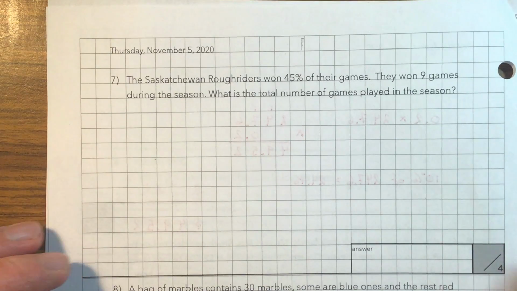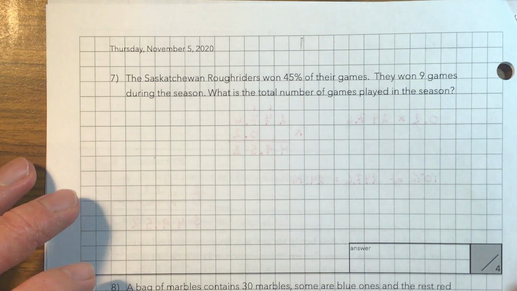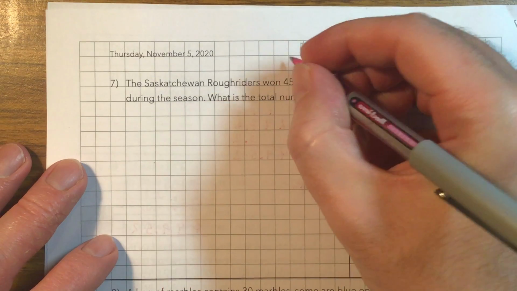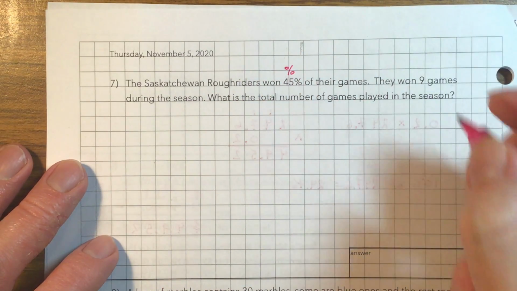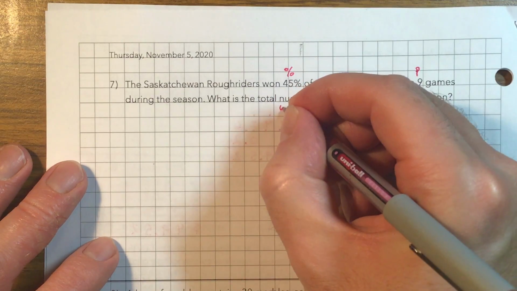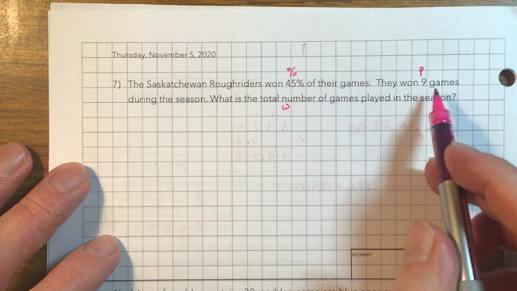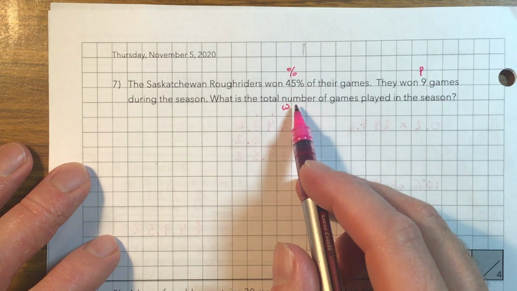All right. Number 7. The Saskatchewan Roughriders won 45% of their games. They won 9 games during the season. What is the total number of games played in the season? So here's our percentage right here. Here's our part, the part that they won, and we're asked to find the whole.